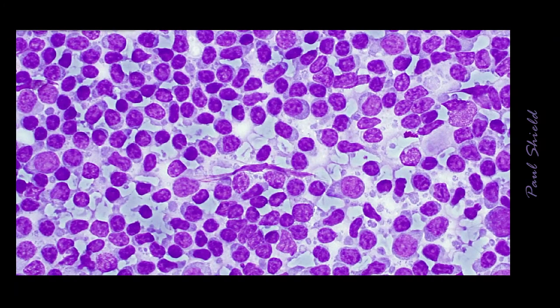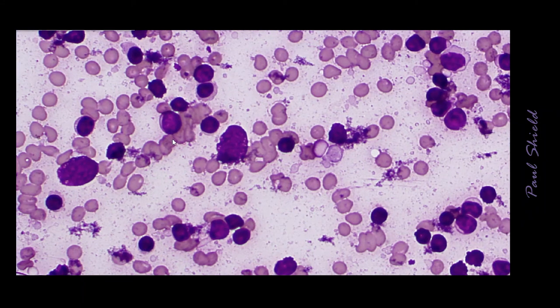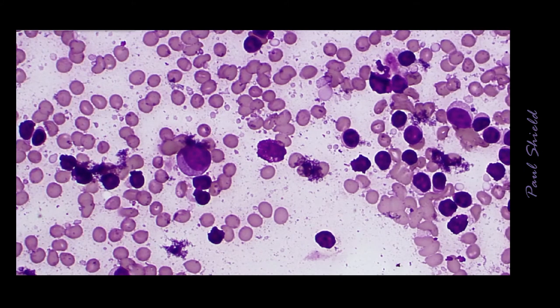Some of them, like these, will have a little more cytoplasm and be approaching a plasmacytoid appearance. Here's one. The larger cells appear to not have much cytoplasm, but you can notice on the bottom these cells definitely have that lymphoid cytoplasm to them, and another good example here.